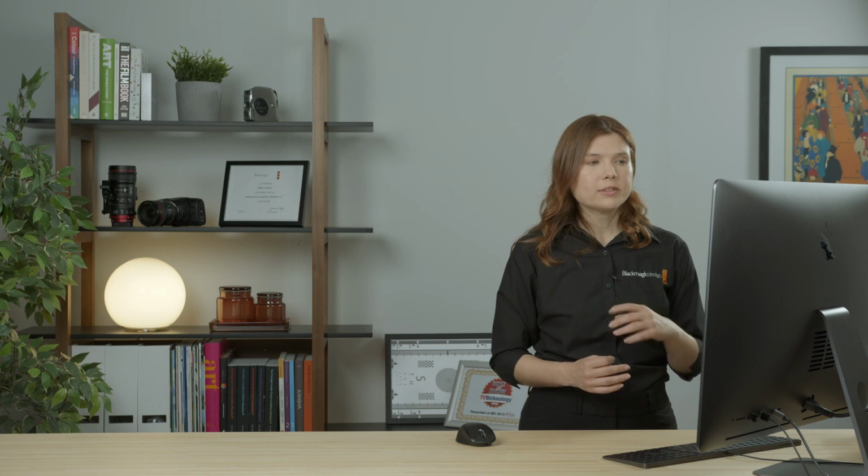And then finally, if you're sending your video to something like a broadcaster or a streaming service, these can differ quite dramatically from one region to the next. So again, it's the best idea to talk to them directly and find out exactly what they're expecting from you in terms of video and audio deliverables.